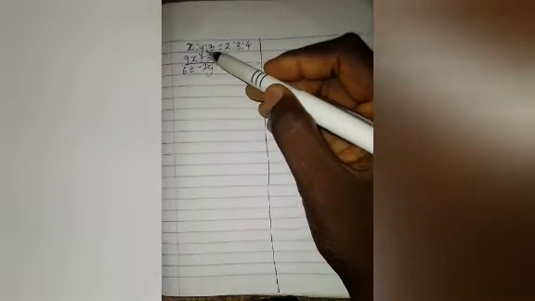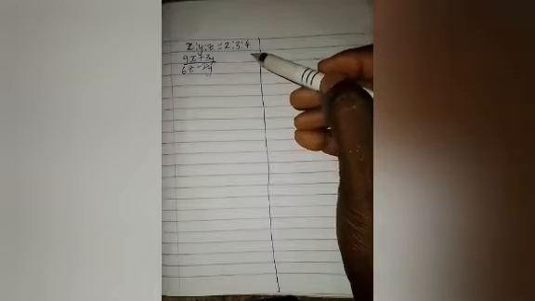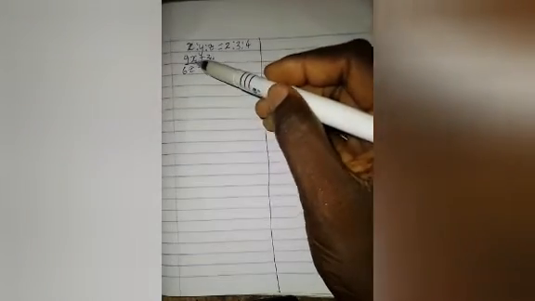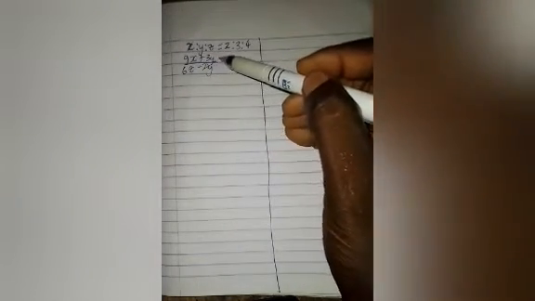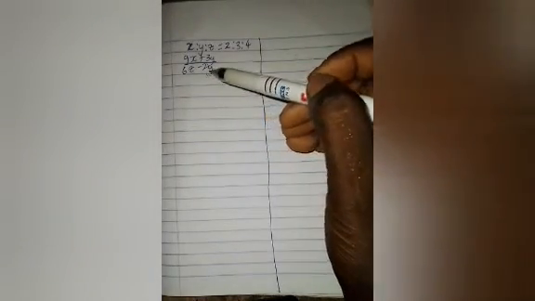Number 10. If x is to y is to z is equal to 2 is to 3 is to 4, evaluate (9x plus 3y) all over (6z minus 2y).